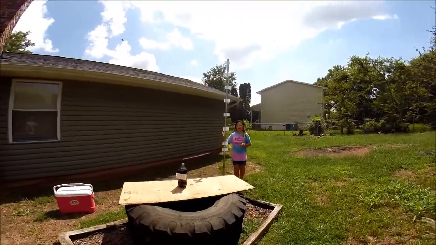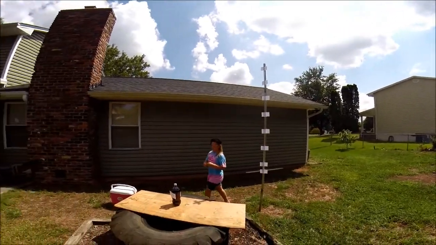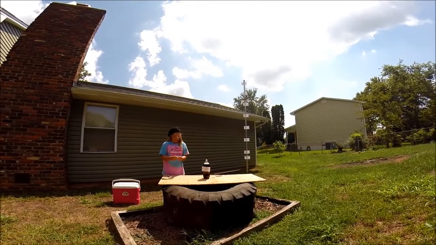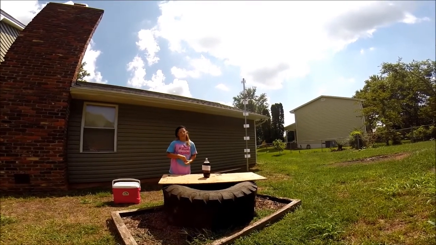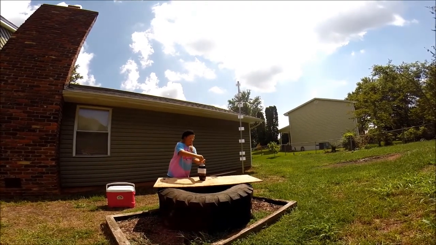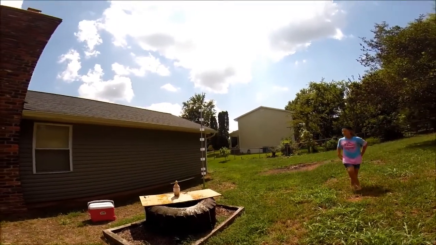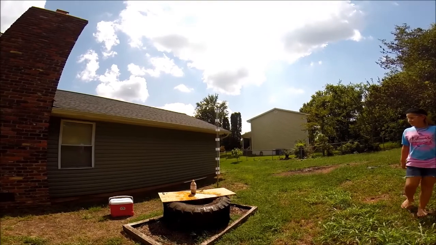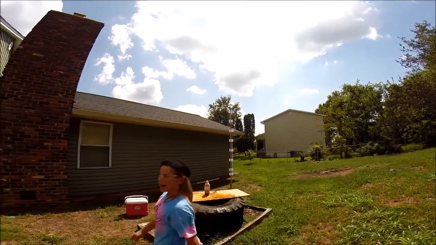My dependent variable is going to measure the height of each eruption. Time for the control. I'm going to take 3 Mentos, drop them at the same time, and then move away from the bottle as quickly as I can. Right at 7 feet. That was my control.